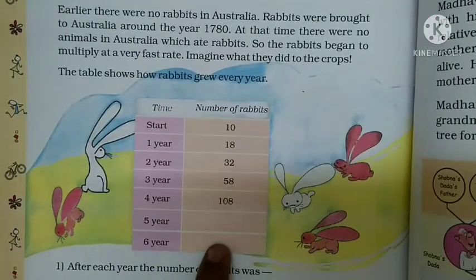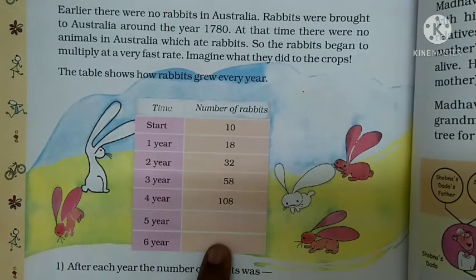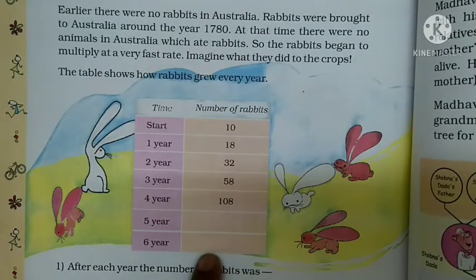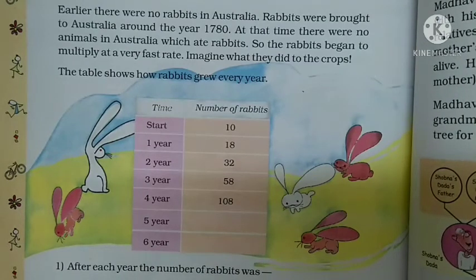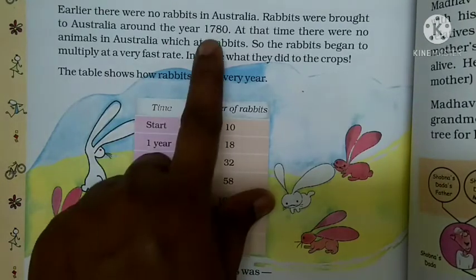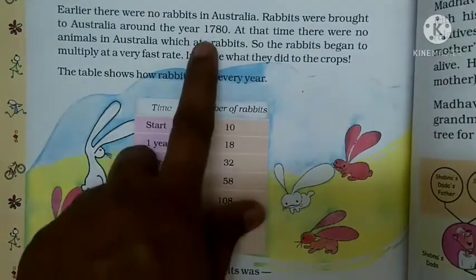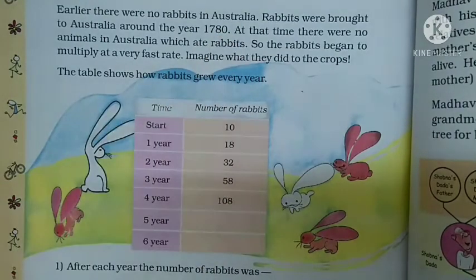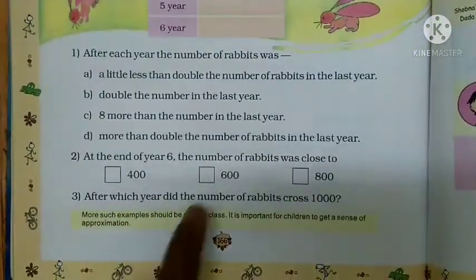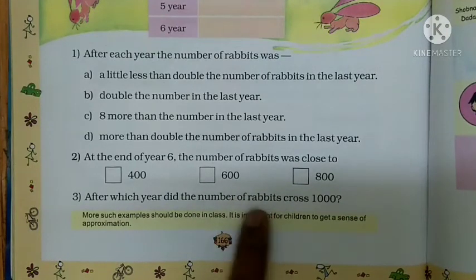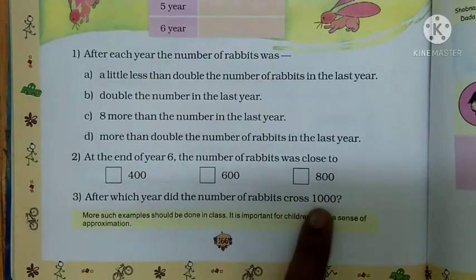Nearly it will become 400, so in the 7th year it is near 800, and then the 8th year it will come to 1000. So the year is 1788. Okay, that is the answer of the last question. 1788. After the 8th year it will cross 1000.